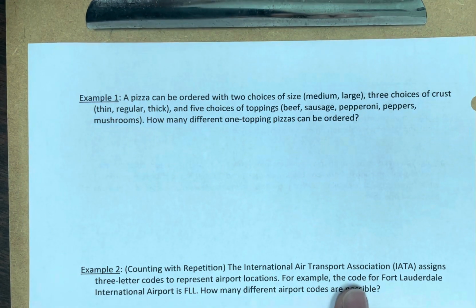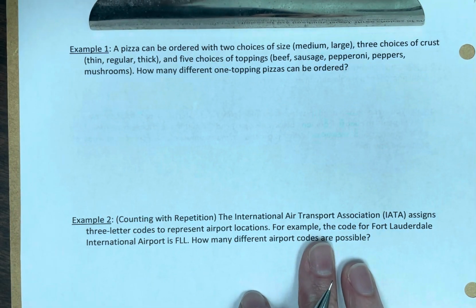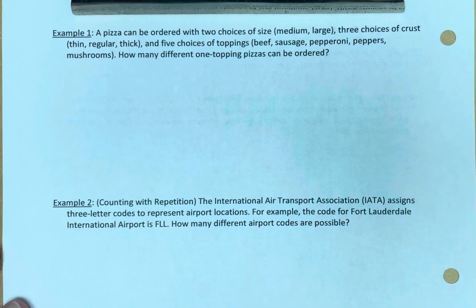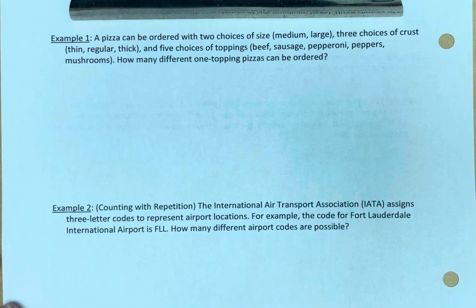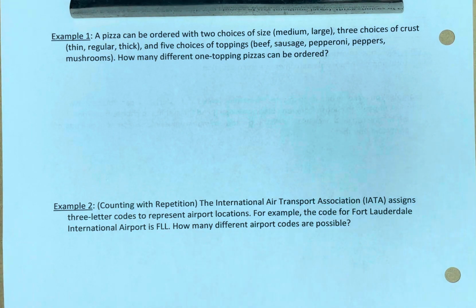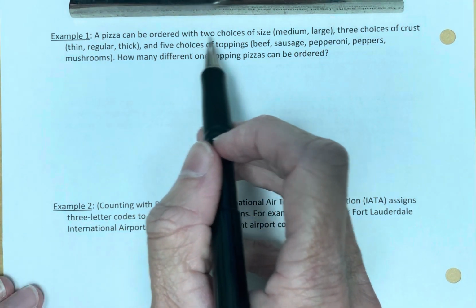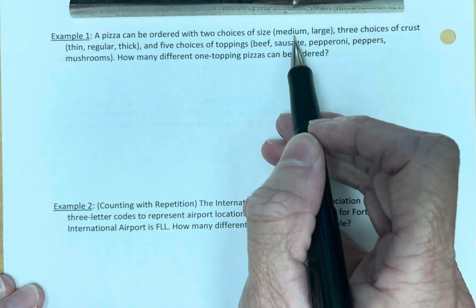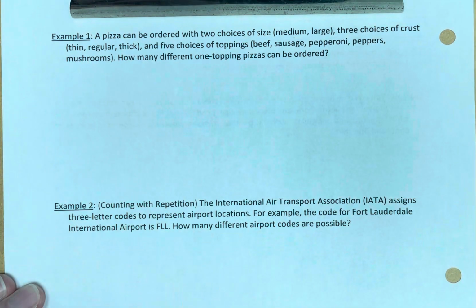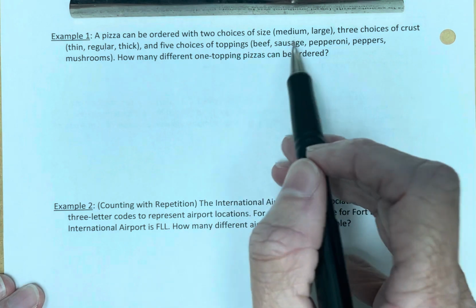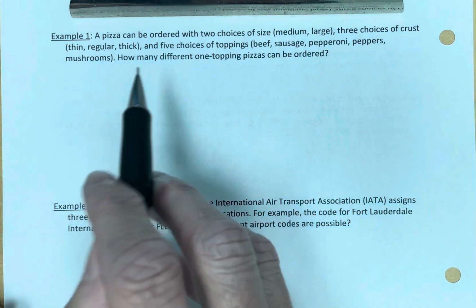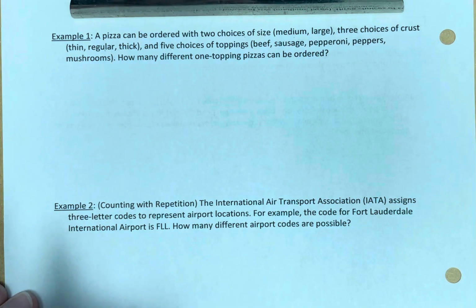Okay, so let's do some examples. And we'll see this in action. Probably something you've seen before. The fundamental counting principle tends to pop up with basic probabilities. Probably your first glimpse of this might be in middle school. A pizza can be ordered with 2 choices of size. You can get a medium or a large pizza. You got 3 choices of crust: thin, regular, or thick. And you have 5 choices of topping: beef, sausage, pepperoni, peppers, and mushrooms. How many different 1-topping pizzas can be ordered?